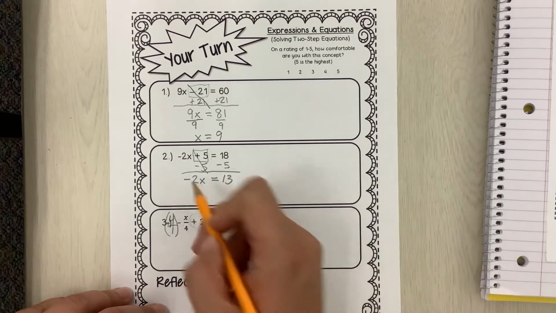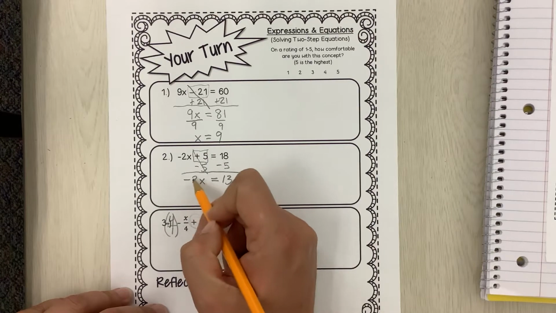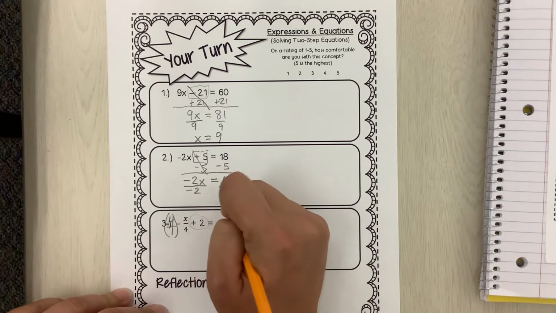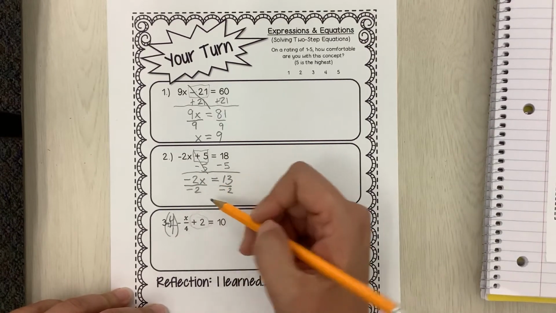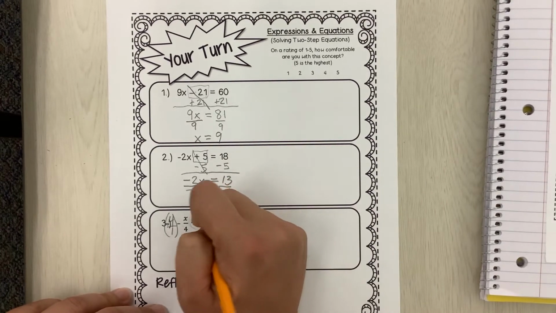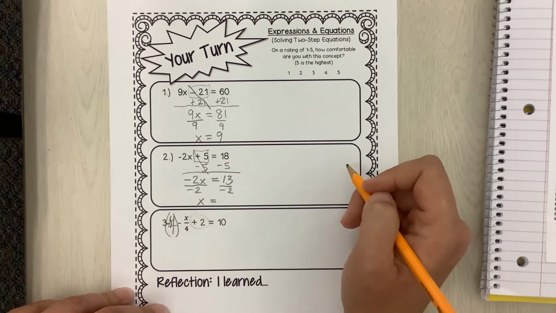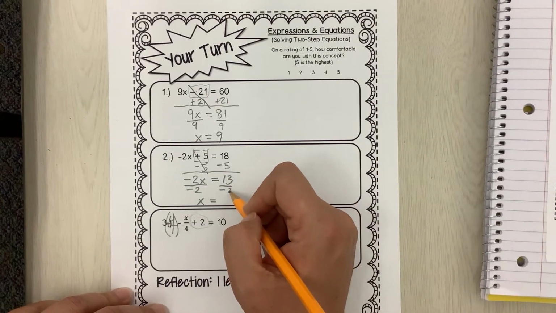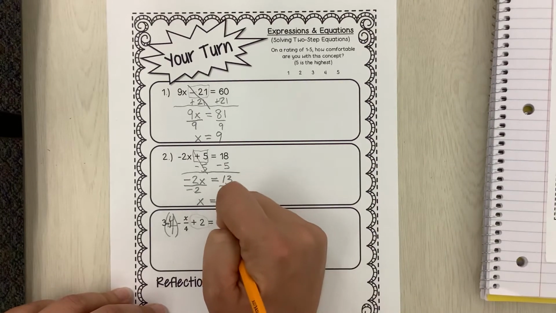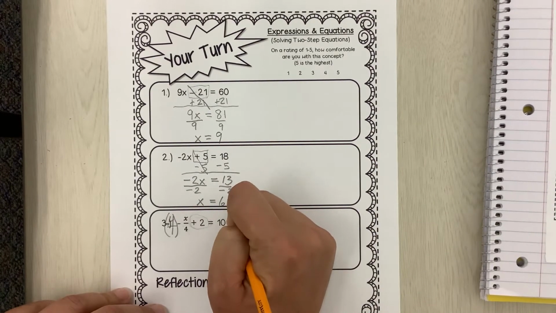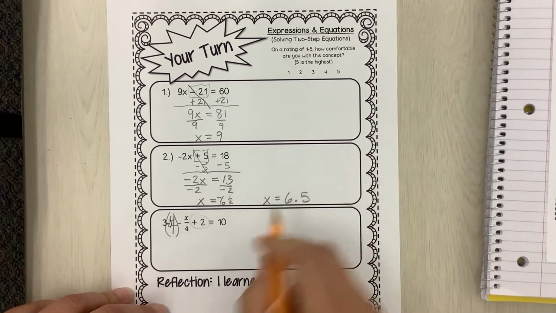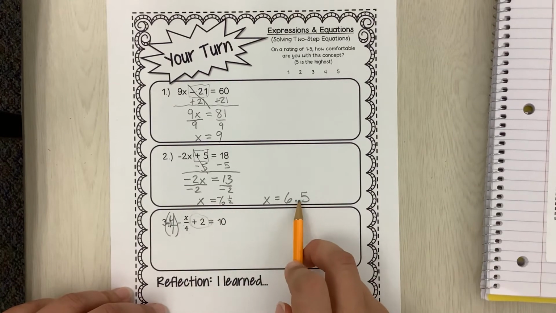Now, second step is to get rid of the coefficient from the variable. It's multiplying, so we're going to divide. And we have to divide by negative 2 on both sides, because remember, we want x to be positive. So the negative 2 divided by negative 2 turns into a positive 1. So it's just x on that side. 13 divided by 2, well, I'm going to give you a decimal. It gives you 6 and 1/2, and it's negative, or you could have put x equals 6.5. If you do fractions, you could do that. If you know decimals, you could do that.